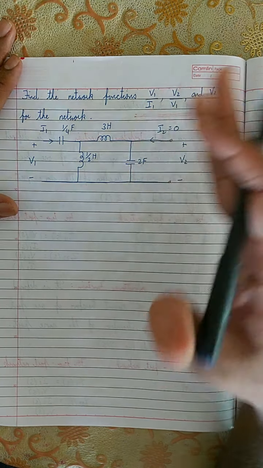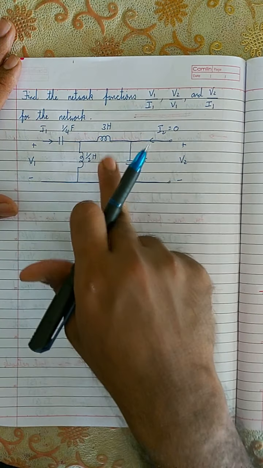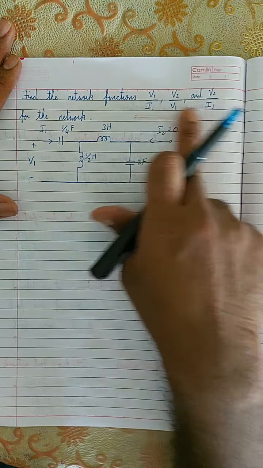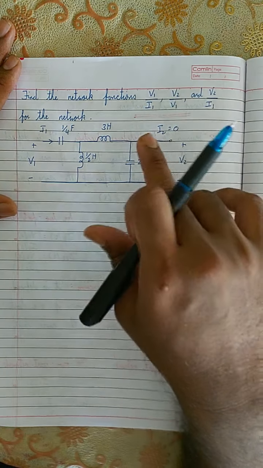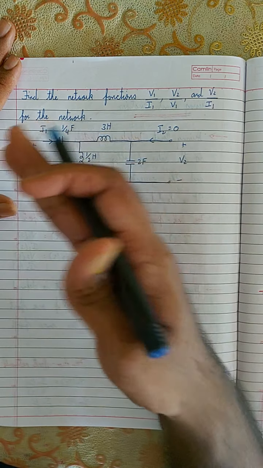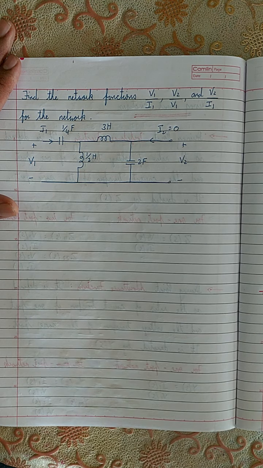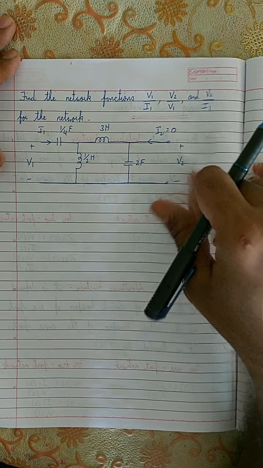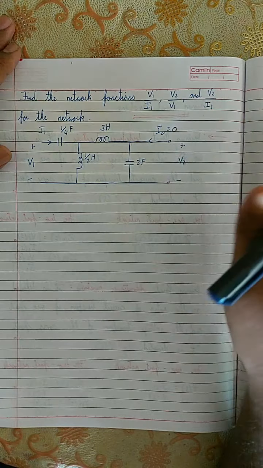Okay, so that makes this question much simpler. The first thing is that you cannot find network functions directly, because each of these network functions is actually a Laplace transform. So the first step is to apply the Laplace transform to the circuit, or find the transformed impedance of the circuit.